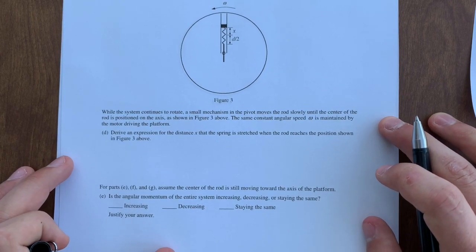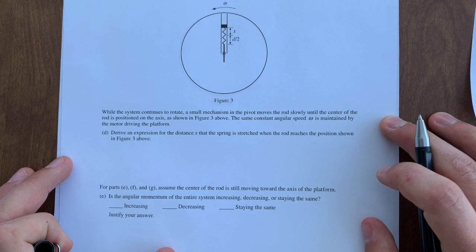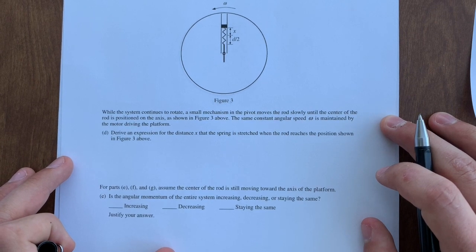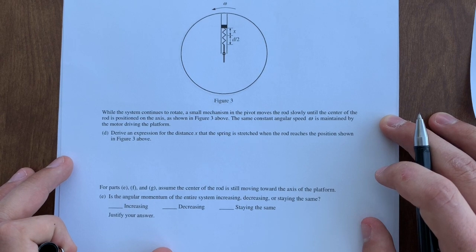While the system continues to rotate, a small mechanism in the pivot moves the rod slowly until the center of the rod is positioned on the axis, as shown in figure 3 above. The same constant angular speed omega is maintained by the motor driving the platform. Part D. Derive an expression for the distance x that the spring is stretched when the rod reaches the position shown in figure 3 above.